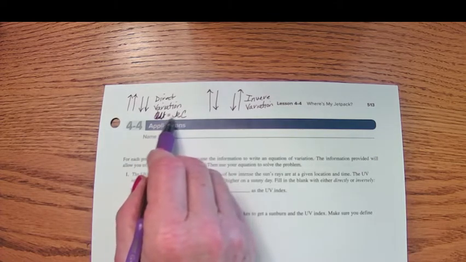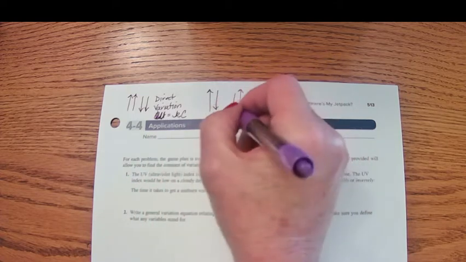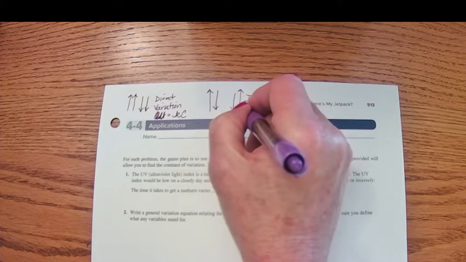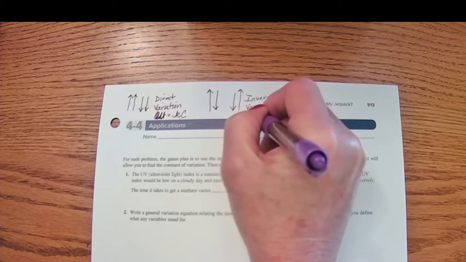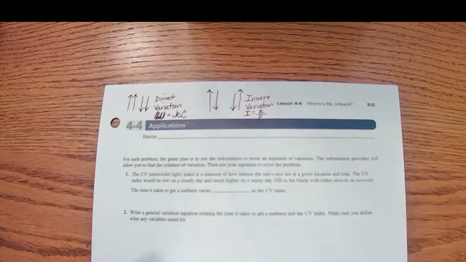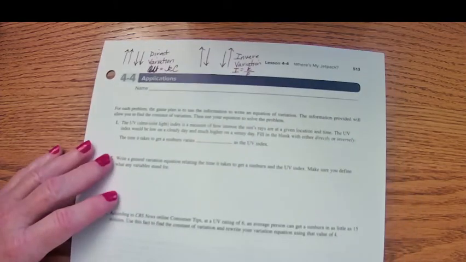You multiply by k with a direct variation. With an inverse variation, let's say this is income, we're going to divide by the number of pets. K divided by P. In inverse variation, K is divided by a variable. Direct variation, K is multiplied by a variable.